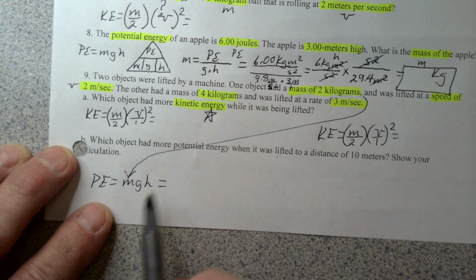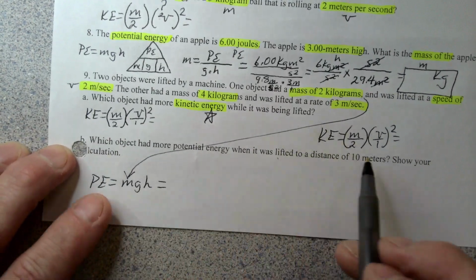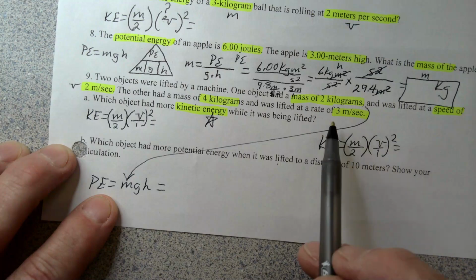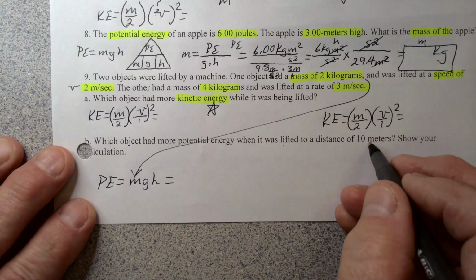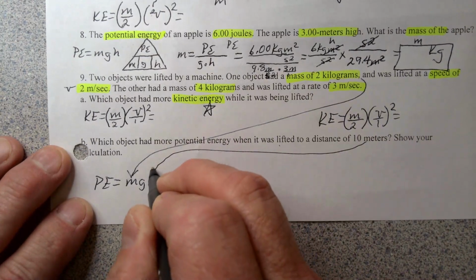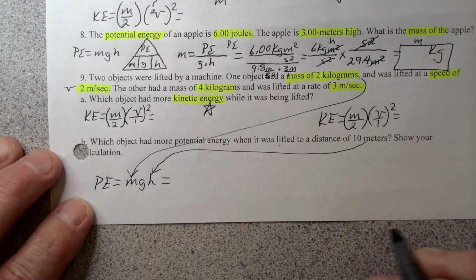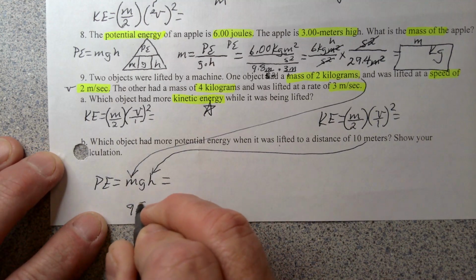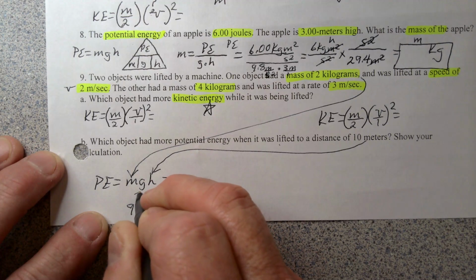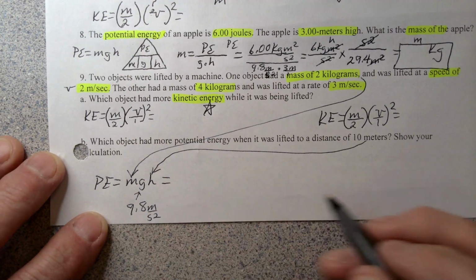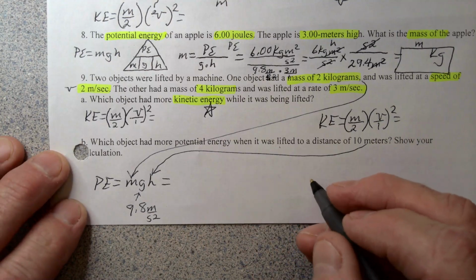But we also know the mass here, and we know the height. We know that the height is 10 meters, right here. Gravity, you know, is 9.8 meters per second squared. That goes in for gravity. And then you work one there, and then you'll have to work one for the other one.